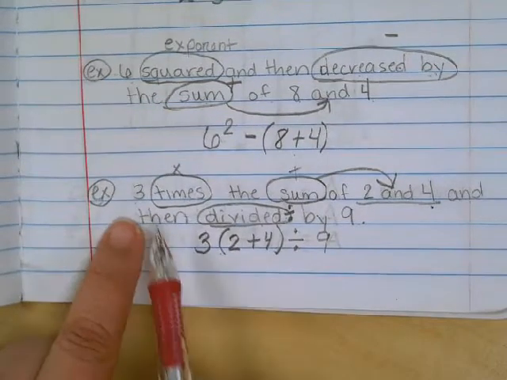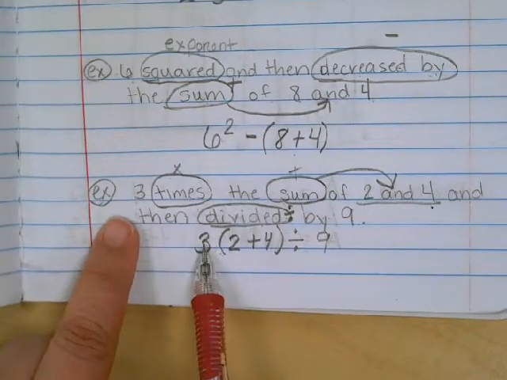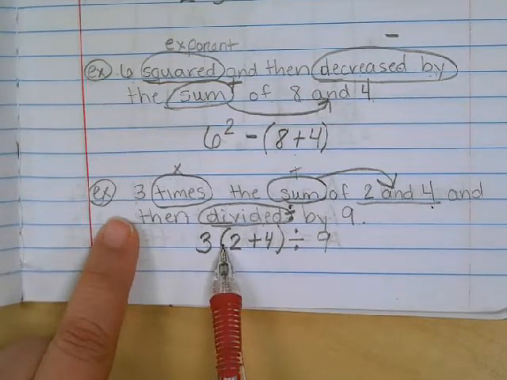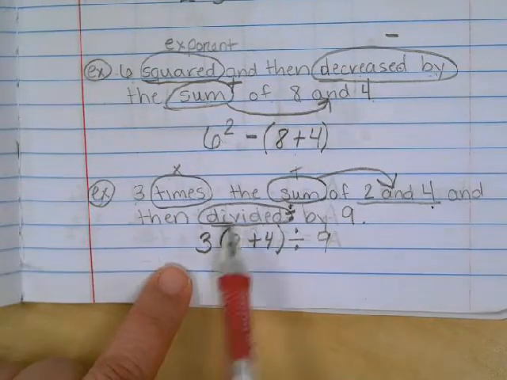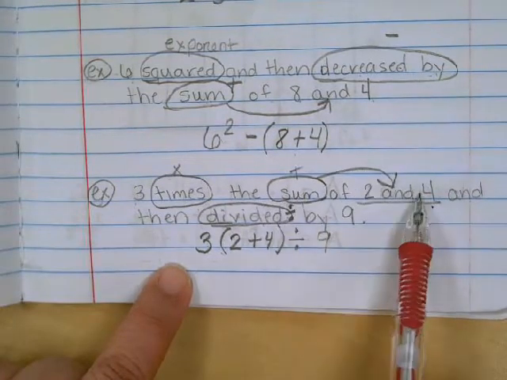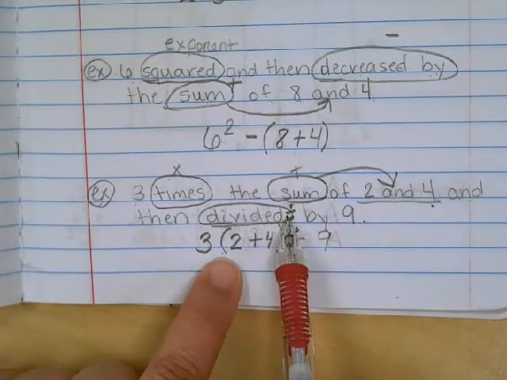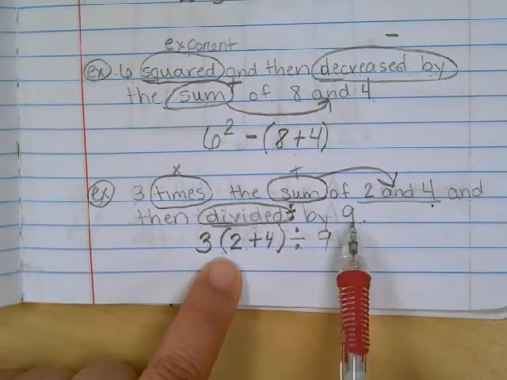So let's review this again. 3 times, so 3 parentheses, because a number next to a parentheses means to multiply. The sum of 2 and 4, so 2 plus 4. Then divided by, division symbol, 9.